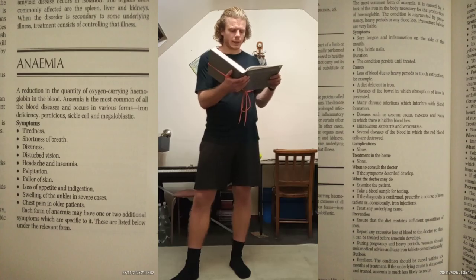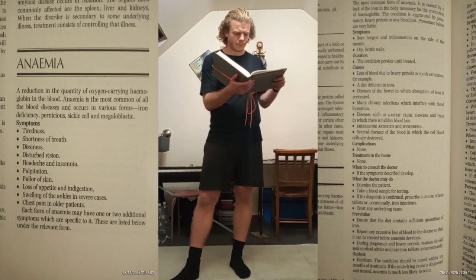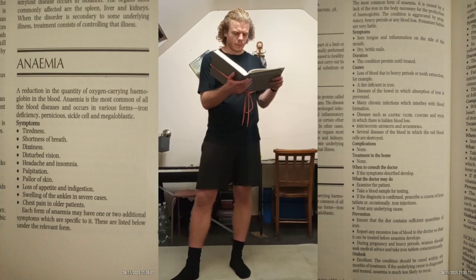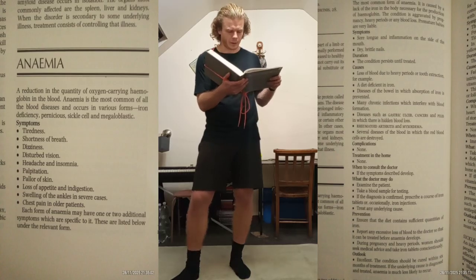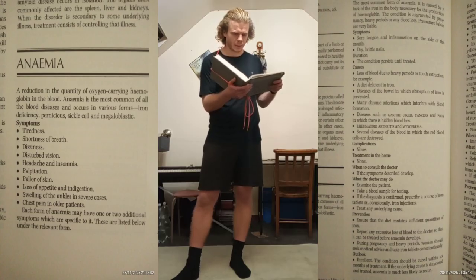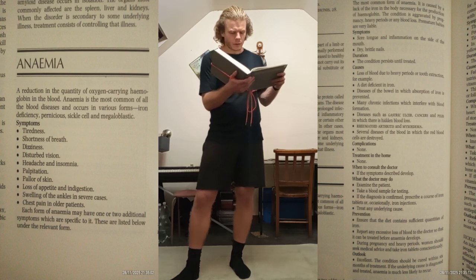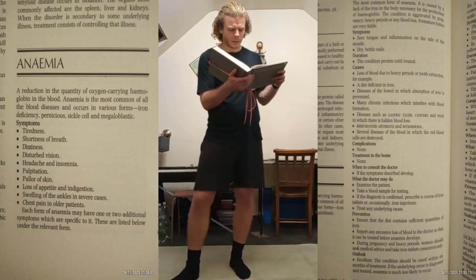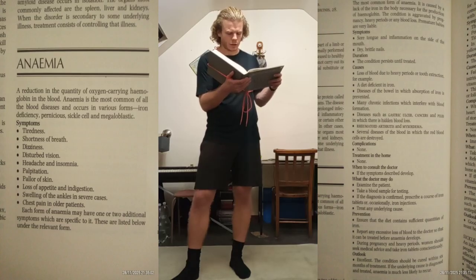How to prevent it? Ensure that the diet has sufficient quantities of iron. Report any excessive loss of blood to the doctor so that it can be treated before anemia develops. During pregnancy and heavy periods, women should seek medical advice and take iron tablets conscientiously.